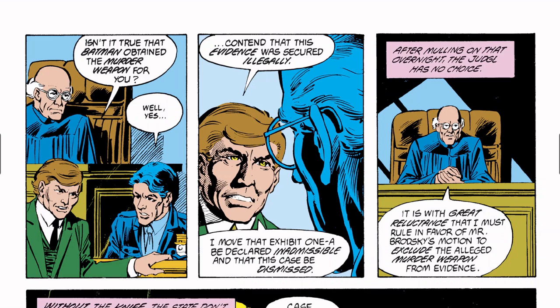It's one thing for Batman to do something, but they knew this was not going to work. They knew this would not have worked. So, I mean, Jim Starlin kind of does this for the sake of doing it, but this never would have gone to trial. The DA never would have prosecuted this because they knew Batman obtained it. Lawyers are smart.